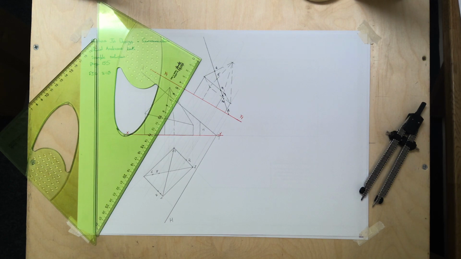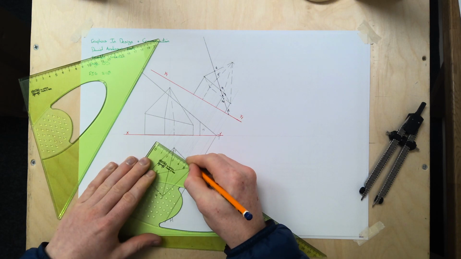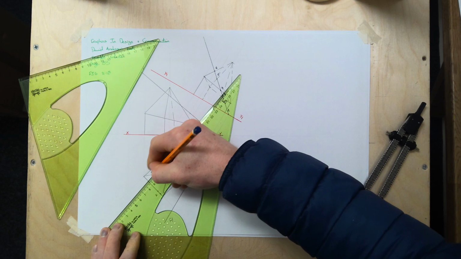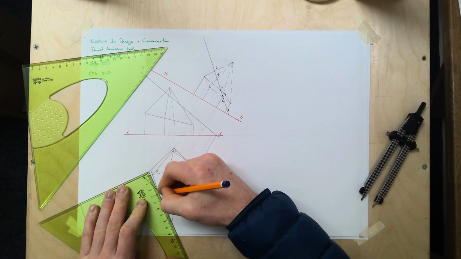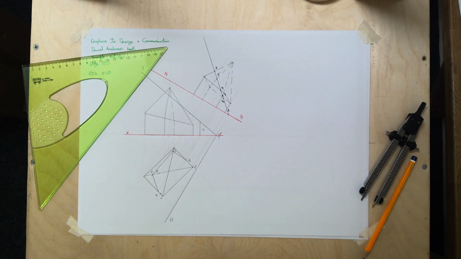Okay, so it's just a matter of joining these in. So 1 to 2. 2 goes up to 5. 5 across to 6. 6 down to 4. 4 to 3. And it continues on around the shape there then. Okay? So, just do it in the colour.